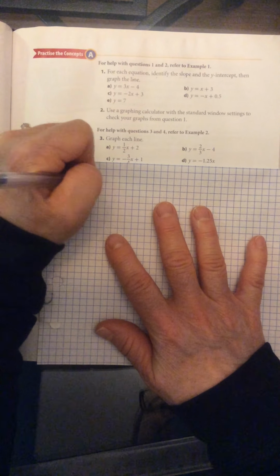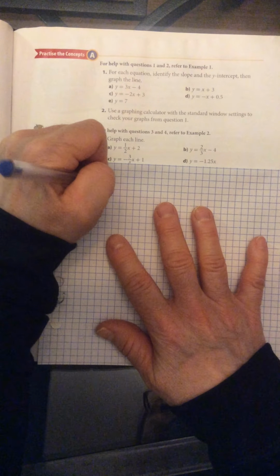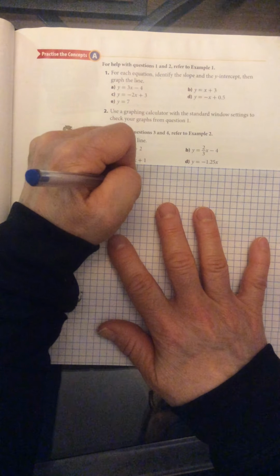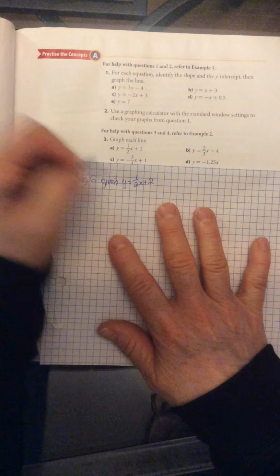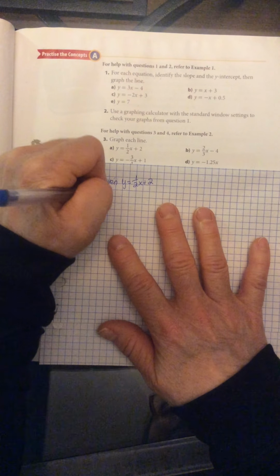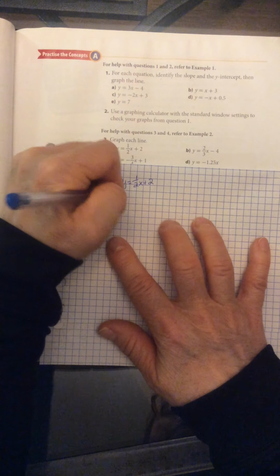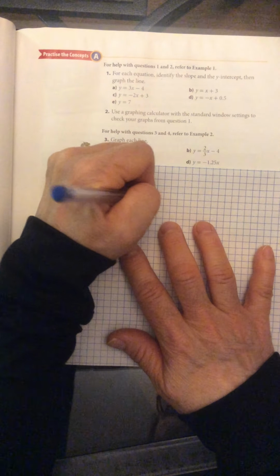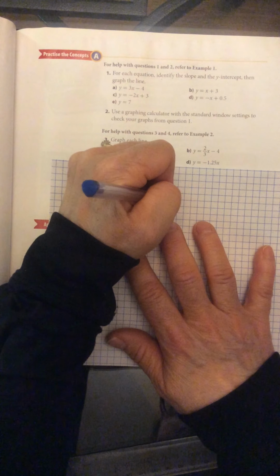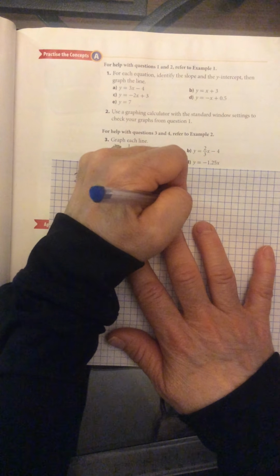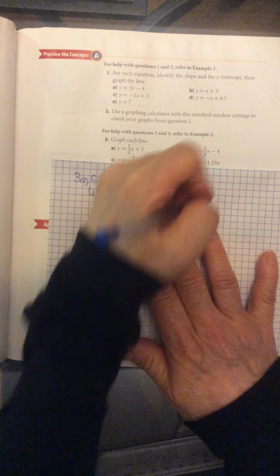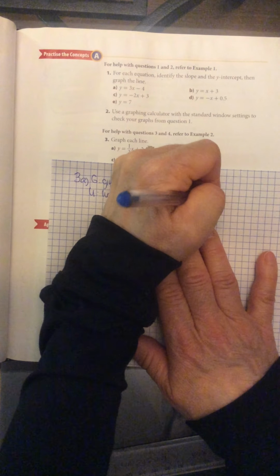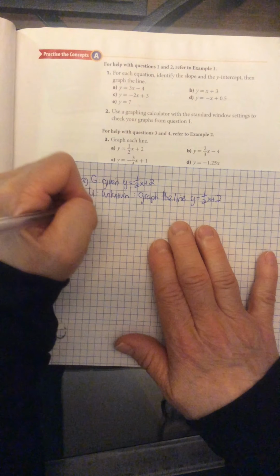Graph each line. So what are we given? Well, we are just given the equation y equals 1/2 x plus 2. That's all we're given. U is the unknown. It says to graph each line. So the unknown is to graph. That's our verb. Graph the line. Okay, what line is it? It's y equals 1/2 x plus 2. That's our action, graphing.